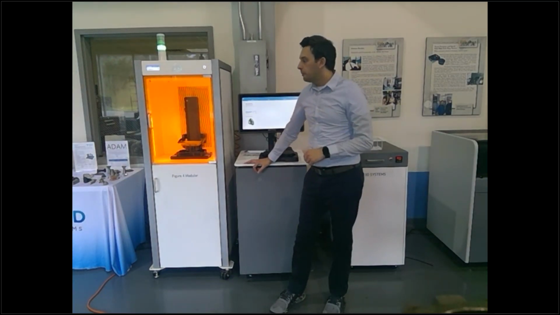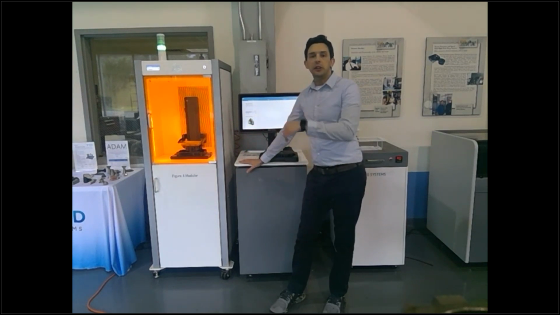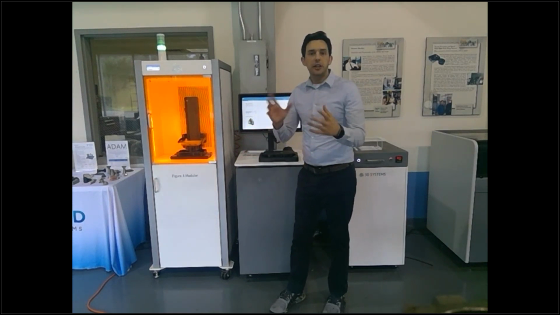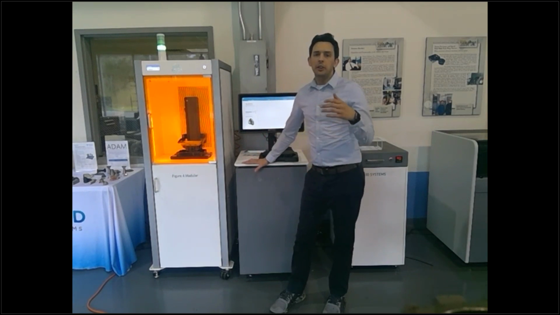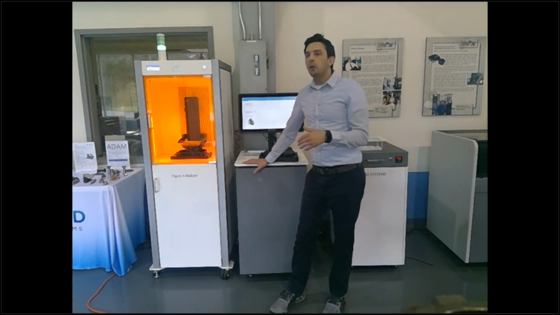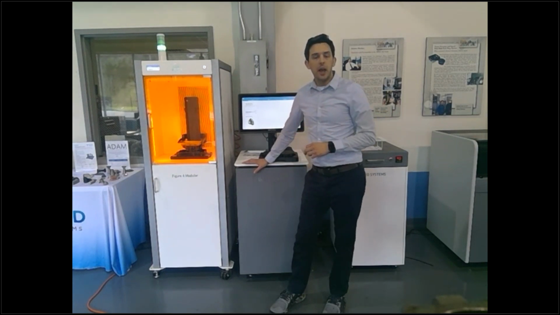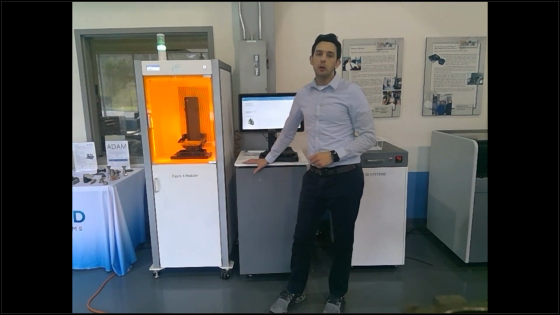When the parts come out, I'll take the entire build tray with the stack of parts and sit it inside of a part washer that agitates the solution, and this does not take long. Typically, I'll leave it in there for 2 to 3 minutes. I'll blow off the residual with an air compressor, and I might do this 2 or 3 times to make sure that I get off all the excess resin that's covered on the part.